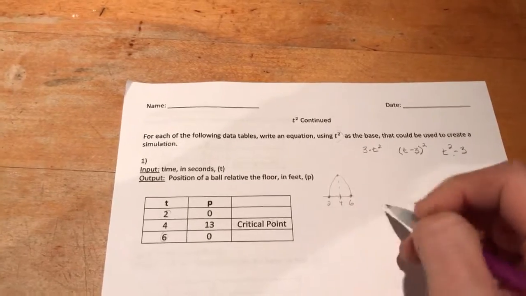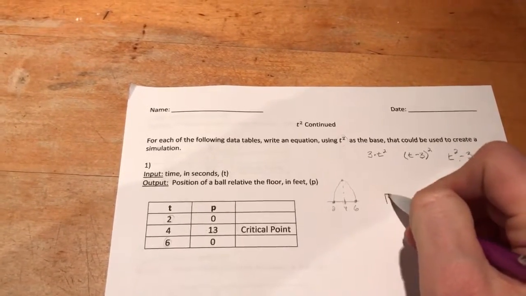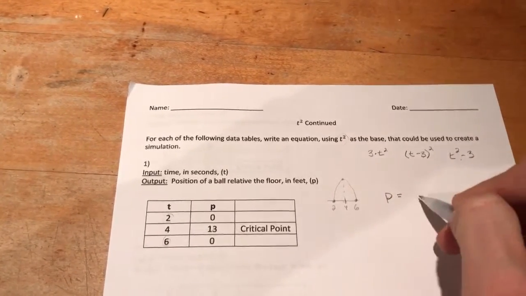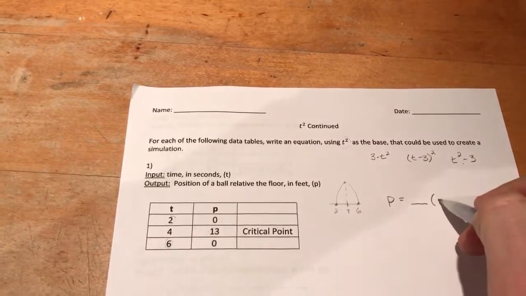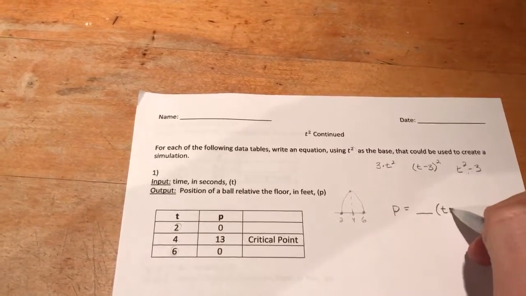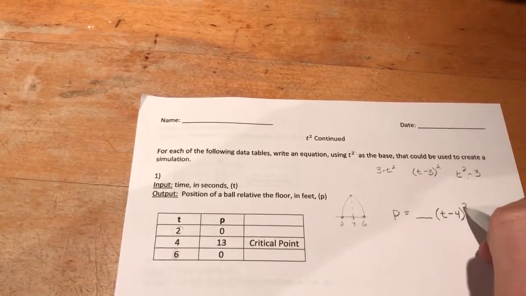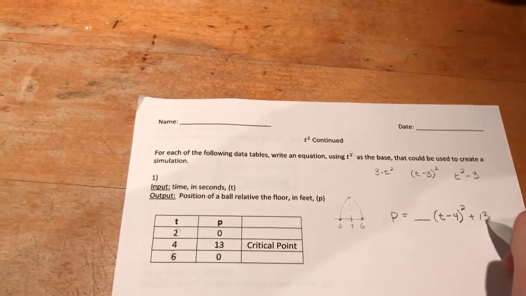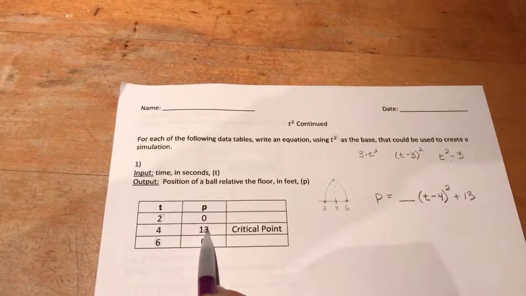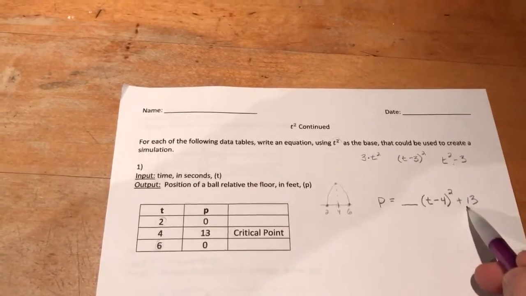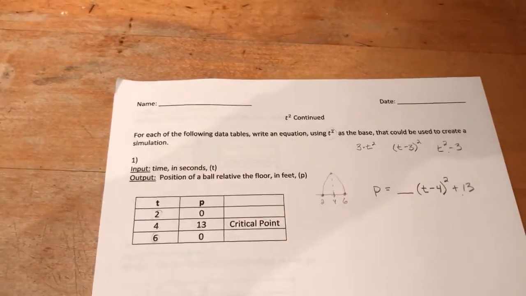So instead of writing simply t squared, you write the position is equal to blank, we don't know the multiplier, times, in parentheses, (t minus 4) squared plus 13, where the 4 comes from the time and the 13 comes from the position at the critical point.